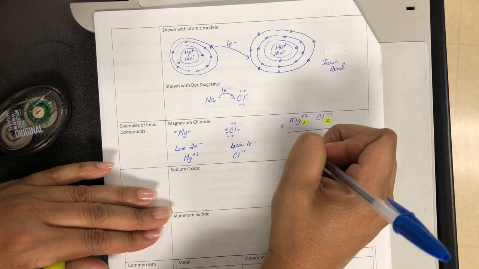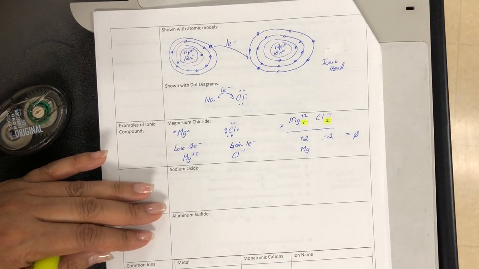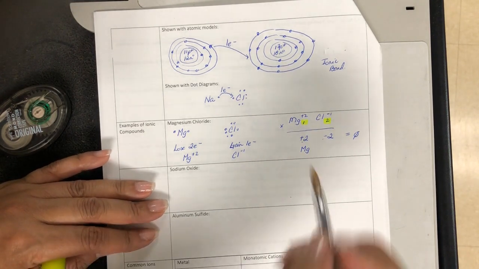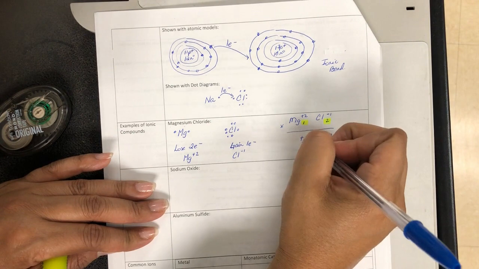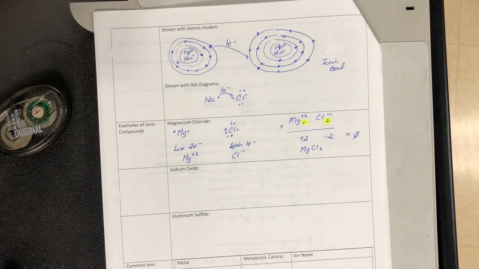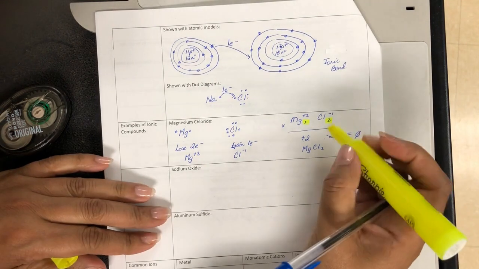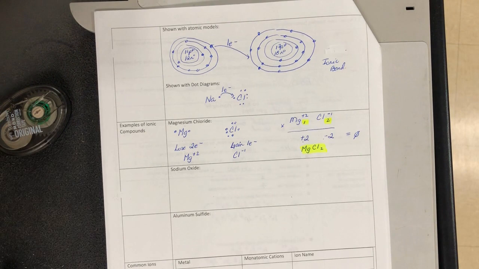So this tells me I need 1 magnesium. When you're writing your symbols, if it's only one of them, you don't need to write it. The fact that I see the symbol there tells me there's already 1 atom. So I don't need to write the 1. The Cl, there's 2. So this is my symbol for magnesium chloride.